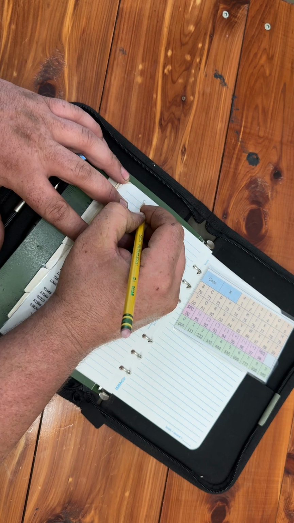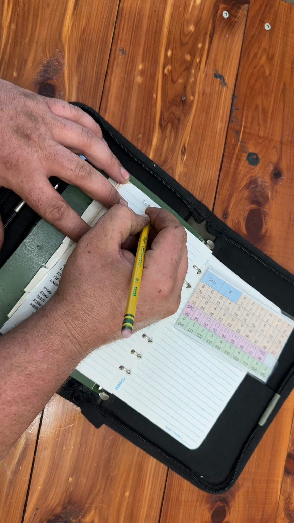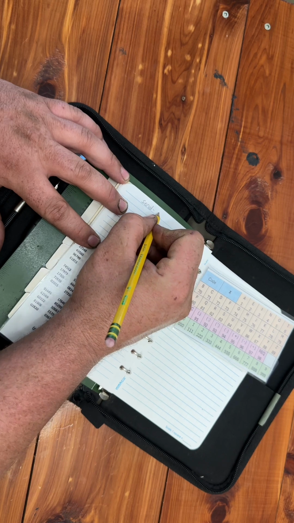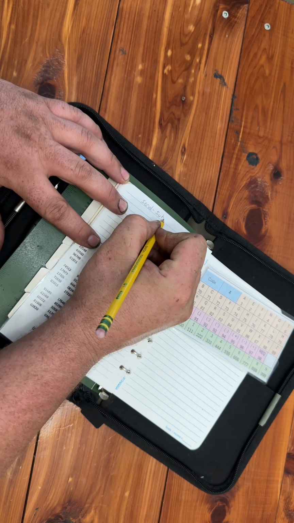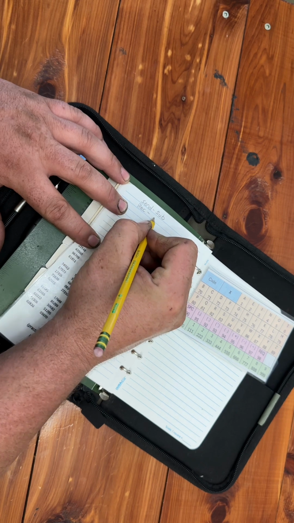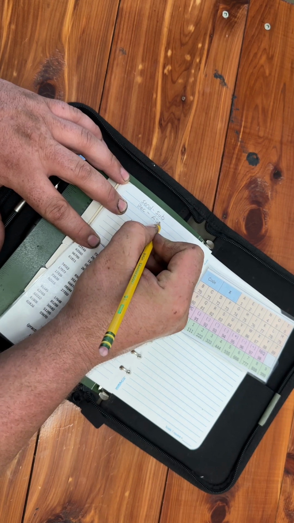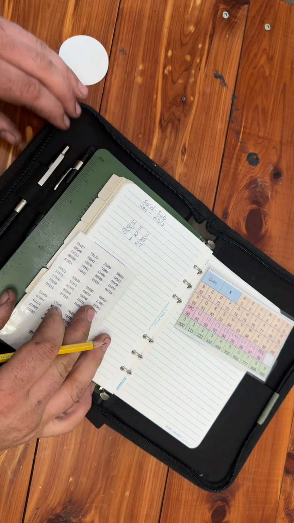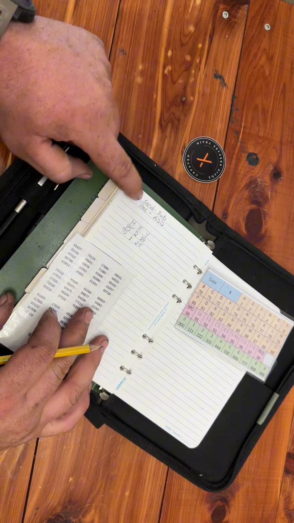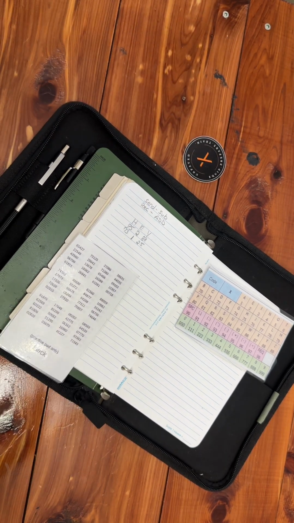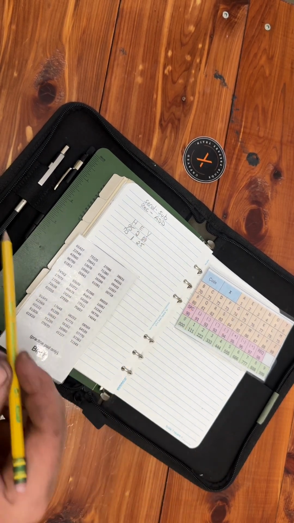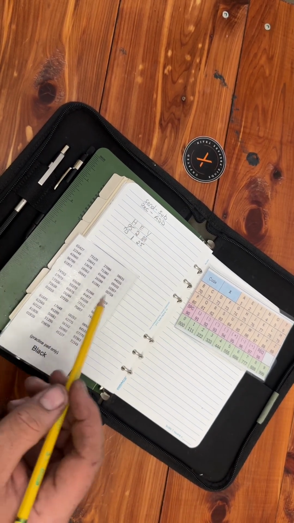Now remember, this is the most important part. To send the message, you subtract it. When you receive the message, you add it. So let's remember to write that down, put it in your memory. When you send it, you subtract it. When you receive it, you add the key.